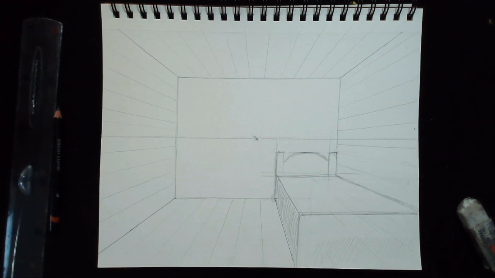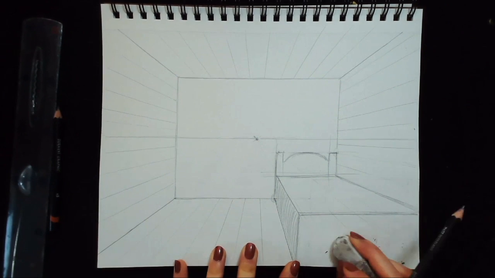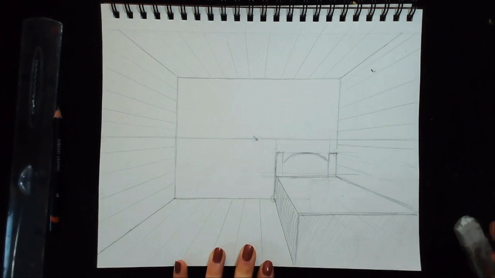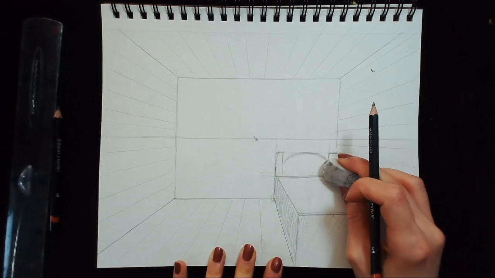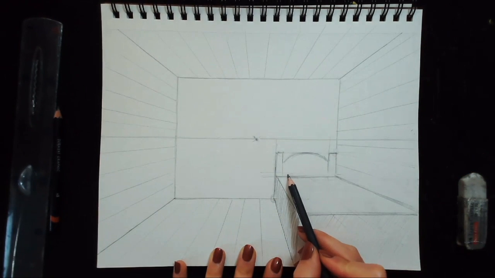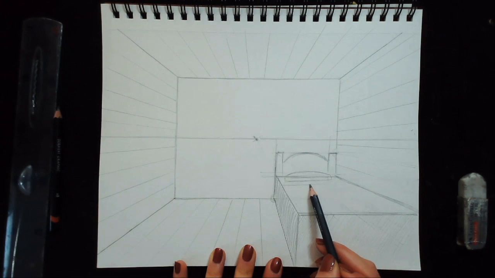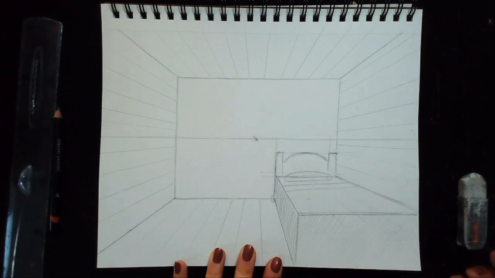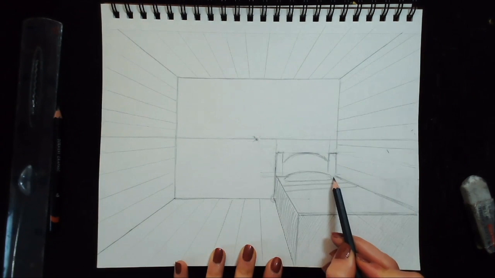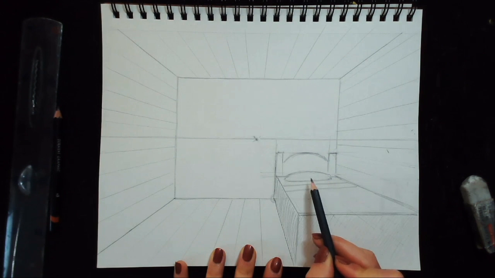I think that looks a little bit better. I just shortened the bed a little bit. Let me do this hatching again. Let me know if you guys have any questions. If you wanted to add in a little pillow, for example, maybe a little blanket situation, what would the pillow look like from this perspective?